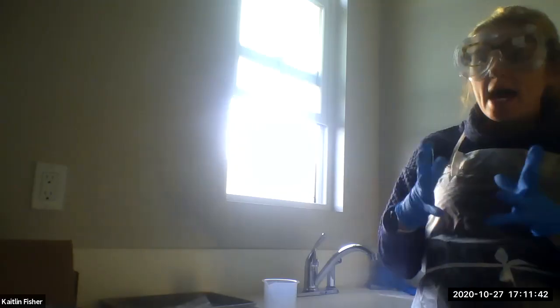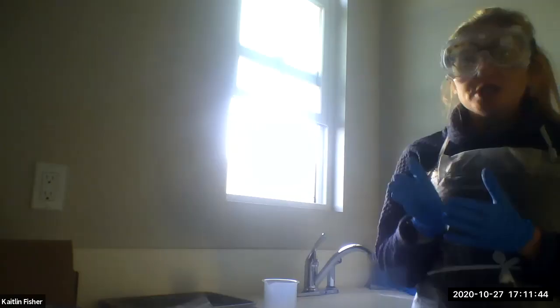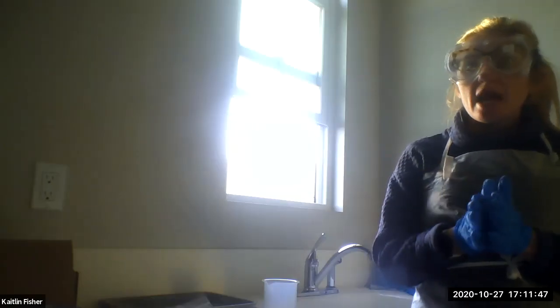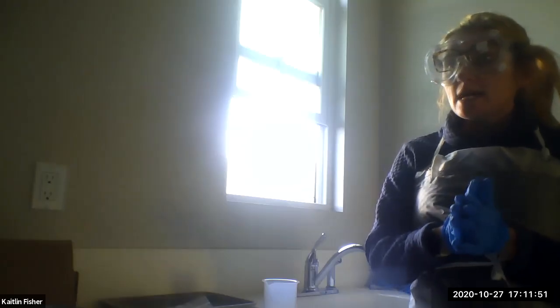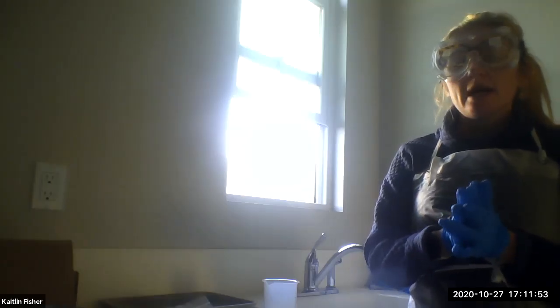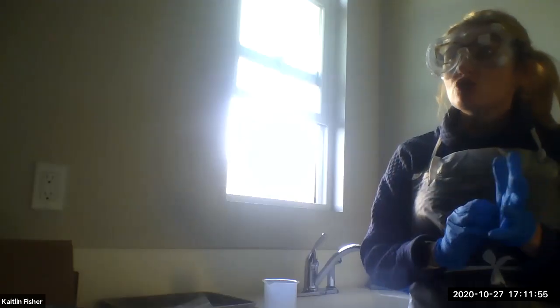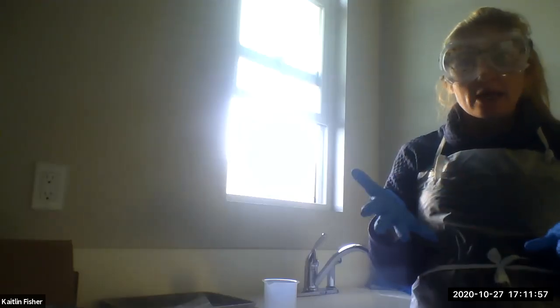So what we're really going to focus on today are components of the lab kit, where to put them, and how to set up for safety. In particular, I want to give you some tips about how to do waste disposal, because in today's lab you will be working with some pretty corrosive acids. So I want to talk to you a little bit about the safest way to handle them.